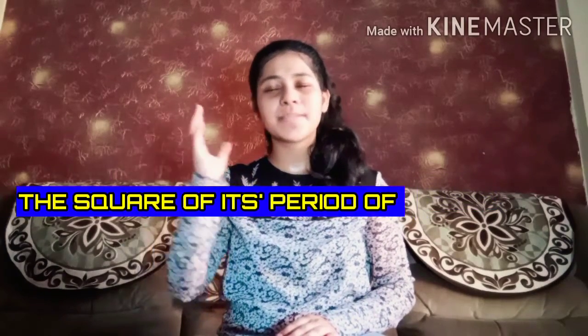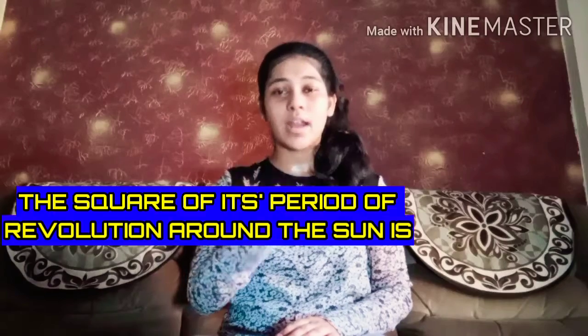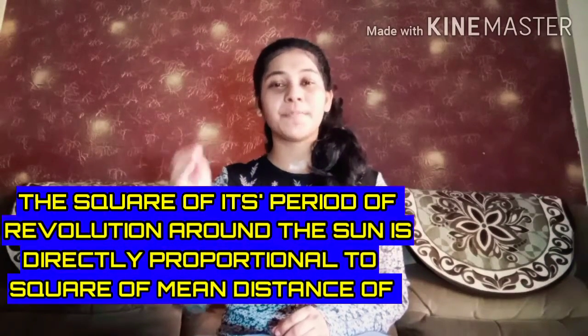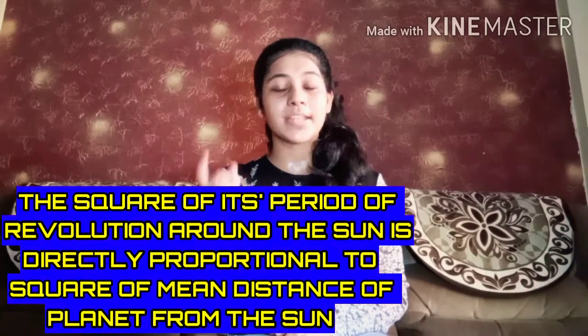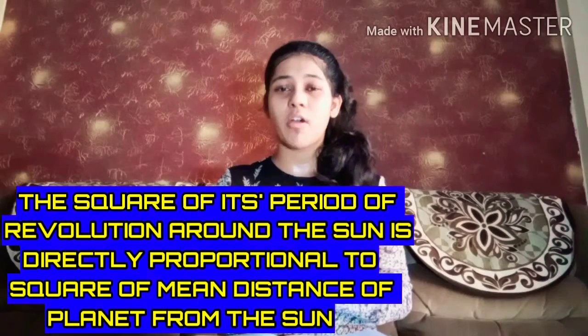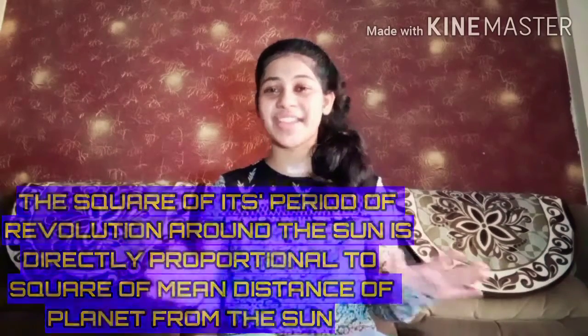The third law tells us that the square of its period of revolution around the sun is directly proportional to the square of mean distance of the planet from the sun. Now let's learn this law in a symbolic form and then we are done.